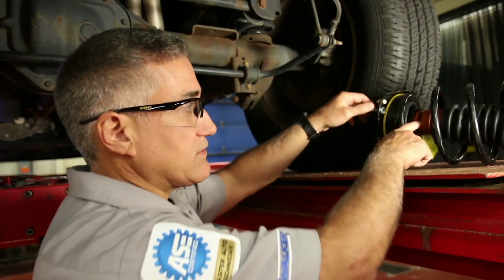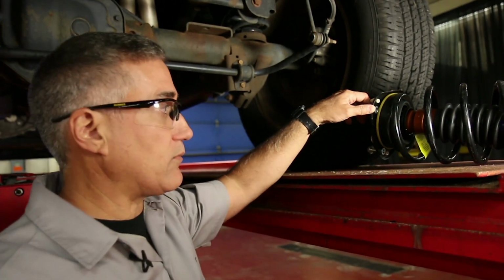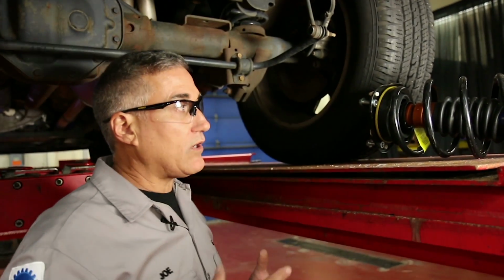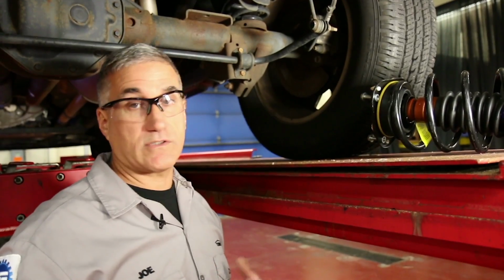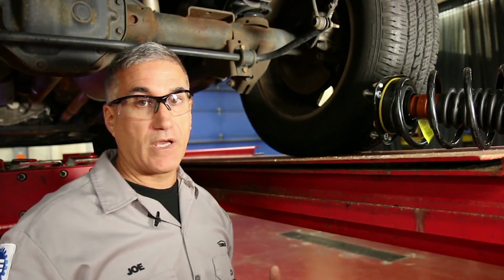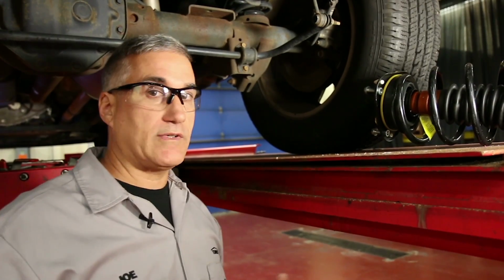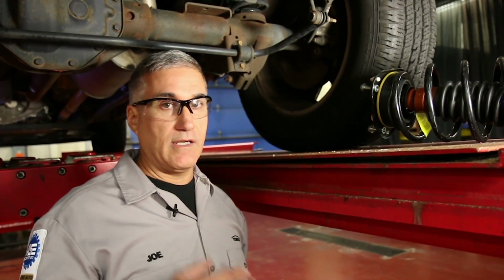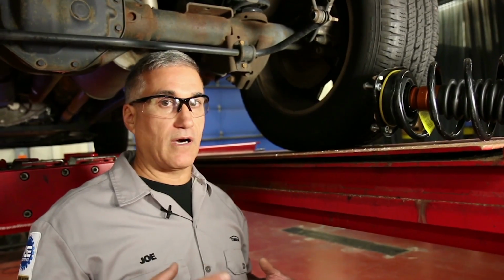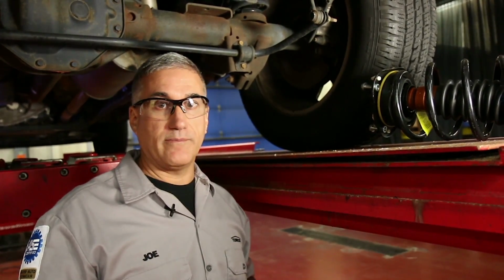On strut suspensions, the jounce bumper is located right on the rod of the strut, and it'll also crack, it'll be smashed, and sometimes it'll be missing altogether. Another great indicator of a dynamic ride height issue is when the vehicle sits well statically, but when passengers get in the car, it sags dramatically.